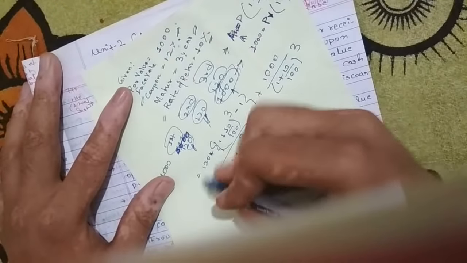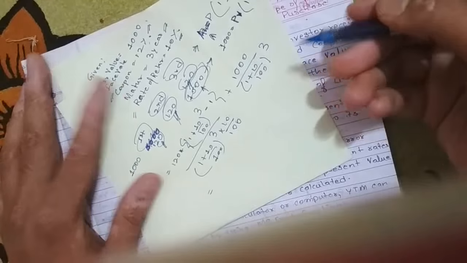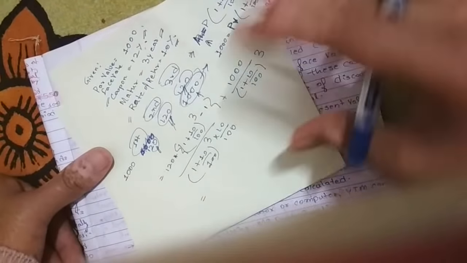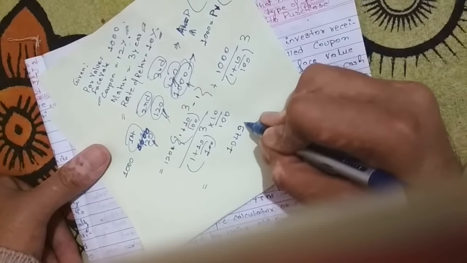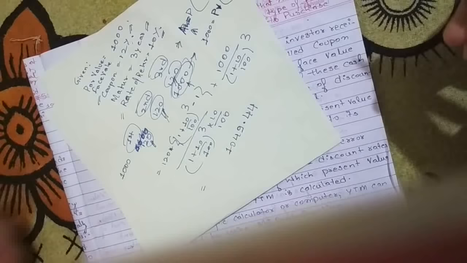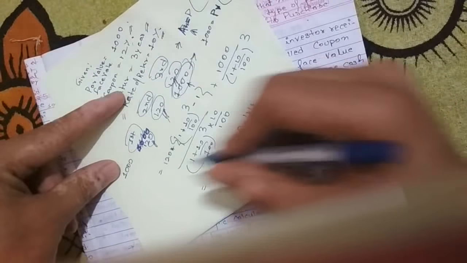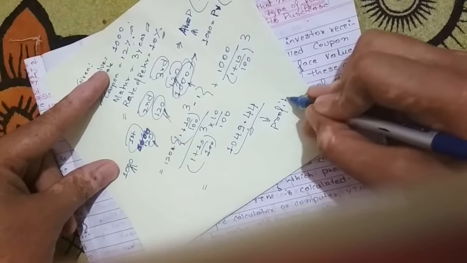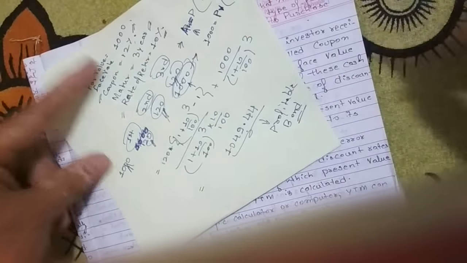When you solve this by utilizing the calculator, as I already mentioned in the last chapter how to use the calculator, there is nothing new in that. If you solve, you will get 1049.44. Here the very good thing is that this amount is greater than what you have deposited. So this is a profitable bond. You should invest in this.